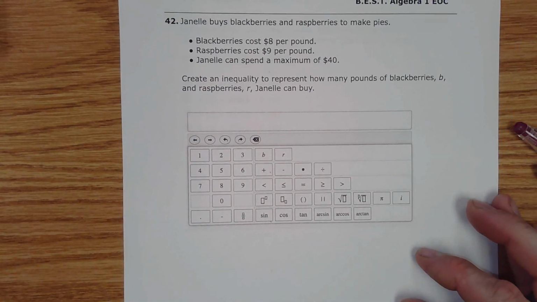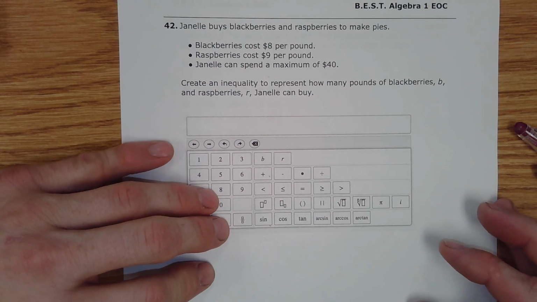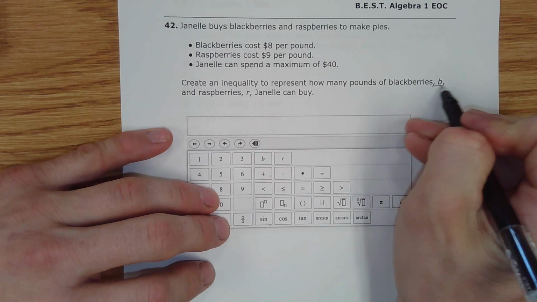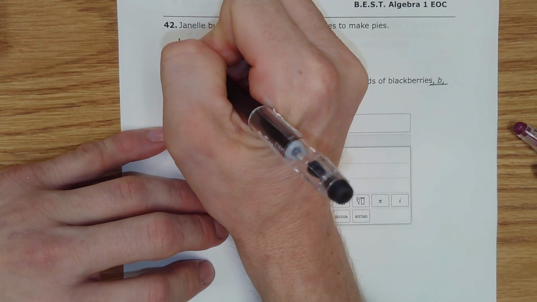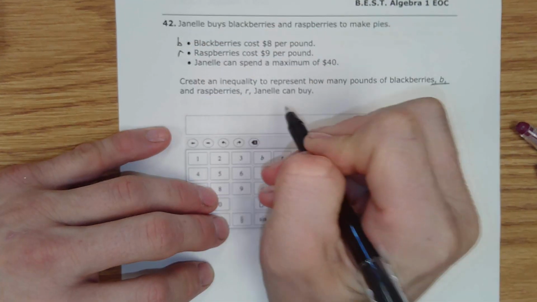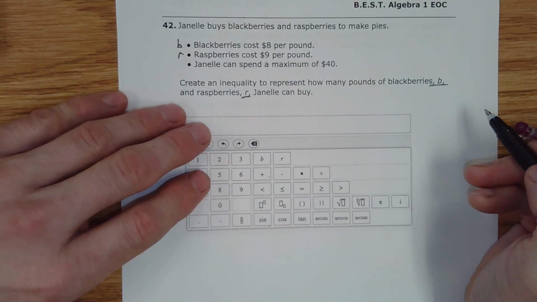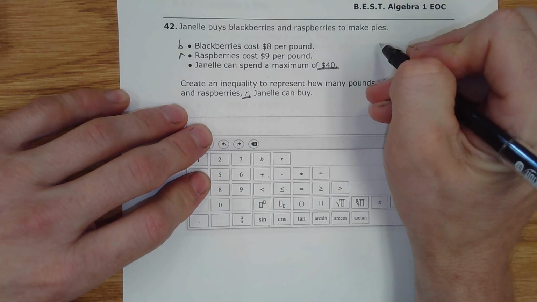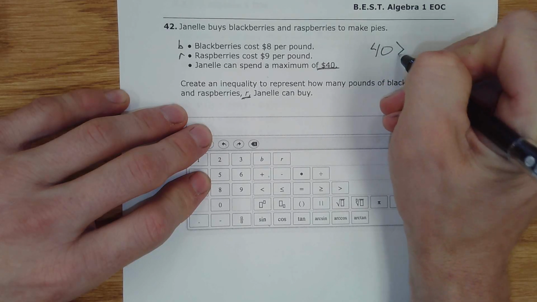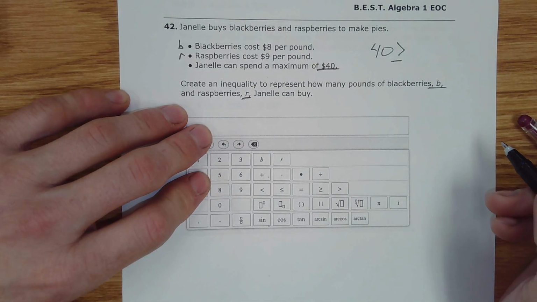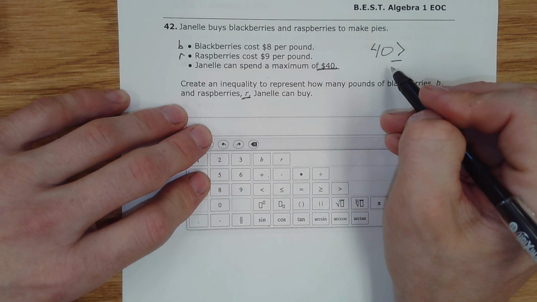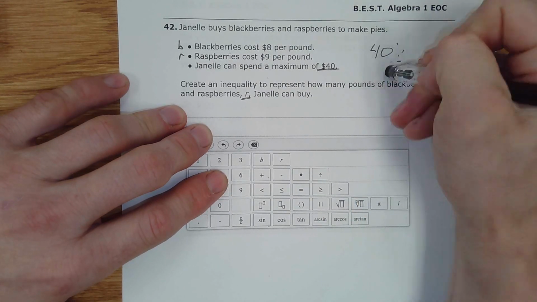All right, so here I have blackberries and raspberries to make pies, right? And it says that B is blackberries and R is raspberries. And the maximum you can spend is 40 bucks. So $40 has to be greater than or equal to whatever my equation is. It can be 40 bucks, but it cannot be, that's the wrong way to sign again.